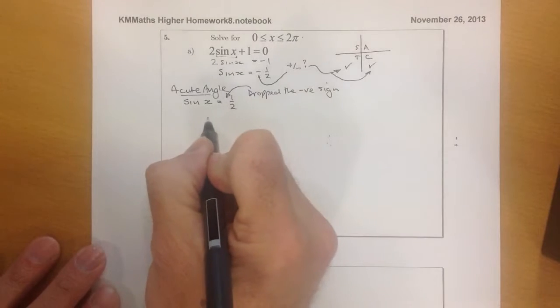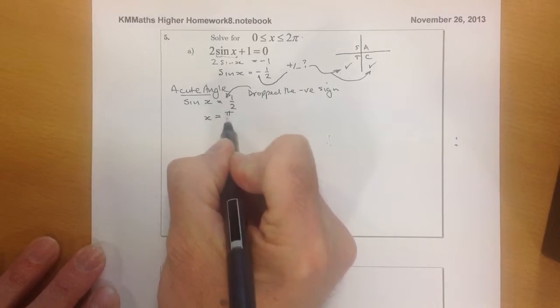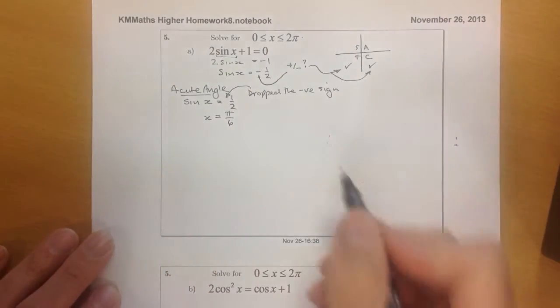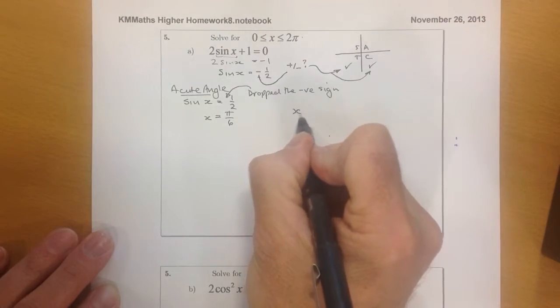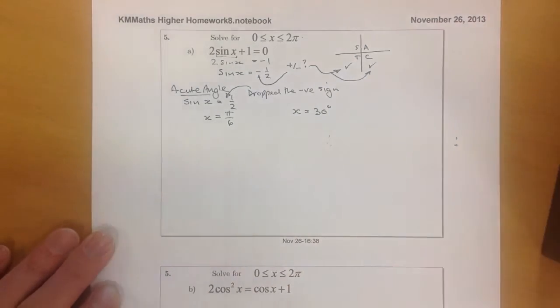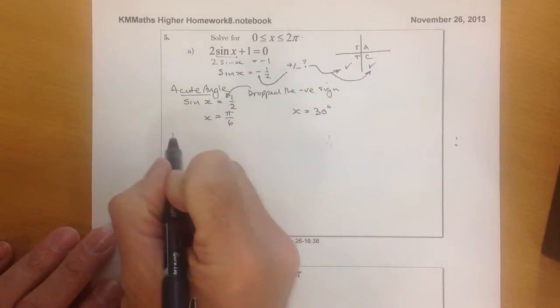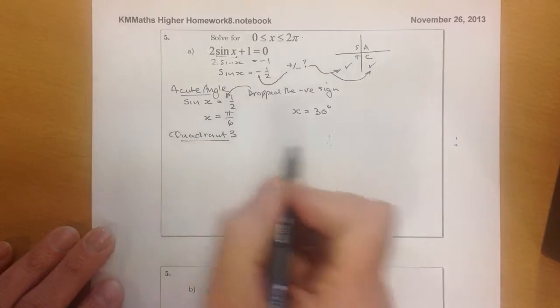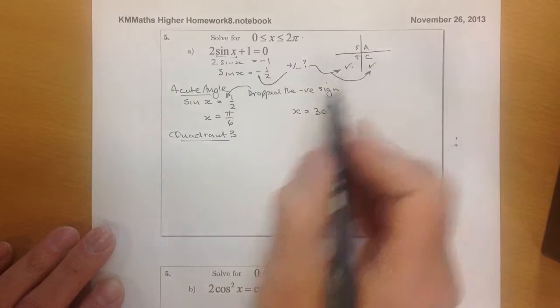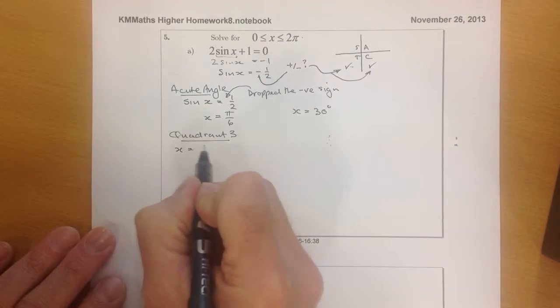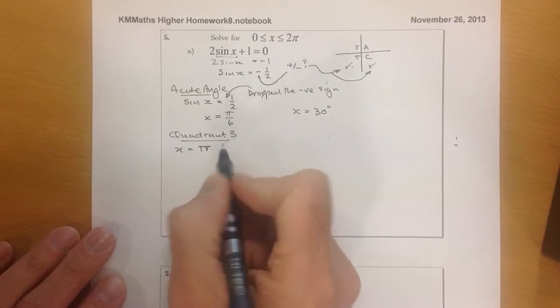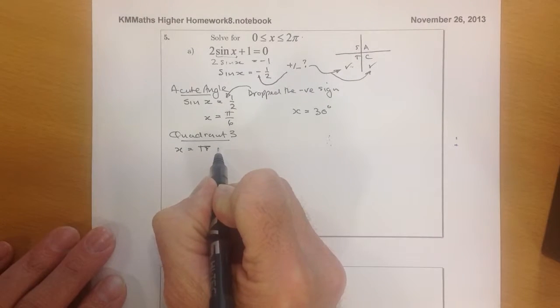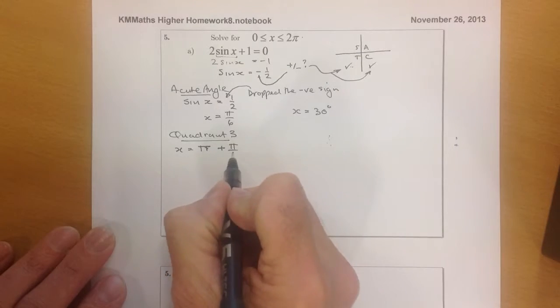Okay, so what I said there, it was going to be pi upon 6 is my acute angle, or on the other hand, I said it was going to be 30 degrees if I was working in degrees. Right, so from here I'm going to work out my quadrant 3 solution. In quadrant 3, to work out my x value, I'm going to start with pi. I nearly wrote 180 there. Start with pi, and I'm going to add on pi upon 6.